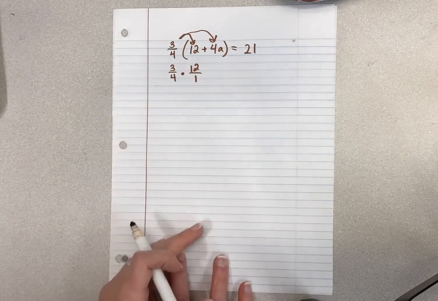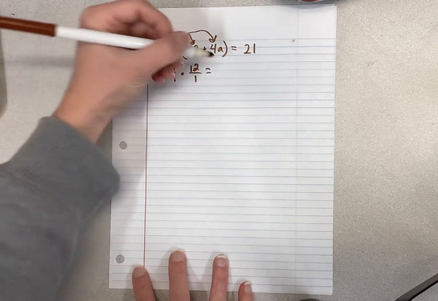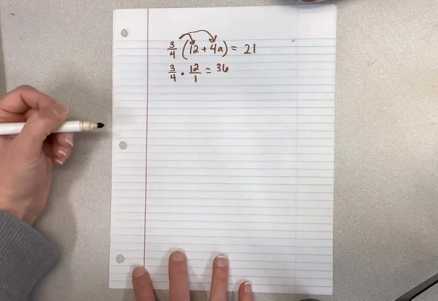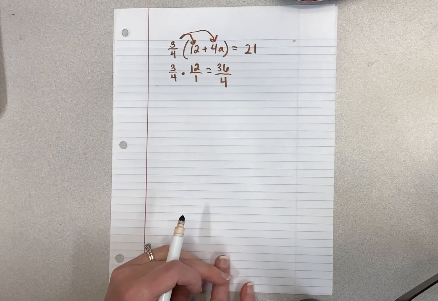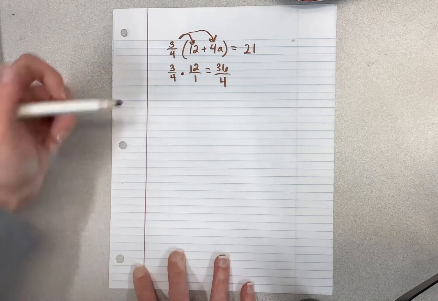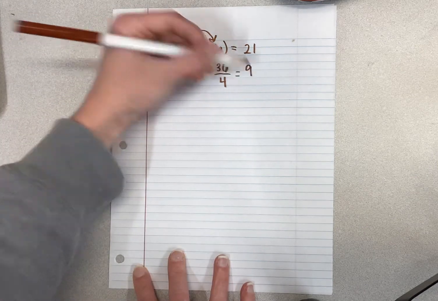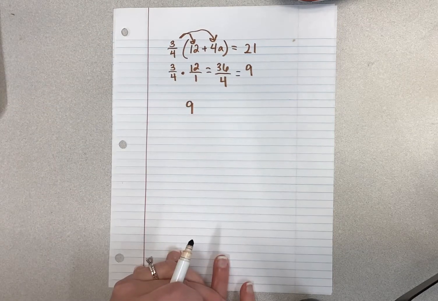Two ways I could multiply this. I could just multiply straight across and then simplify. 3 times 12 is 36. 4 times 1 is 4. Remember that 36 over 4 is the same thing as 36 divided by 4, which is 9. So that's going to be the first term when I distribute my 3/4.